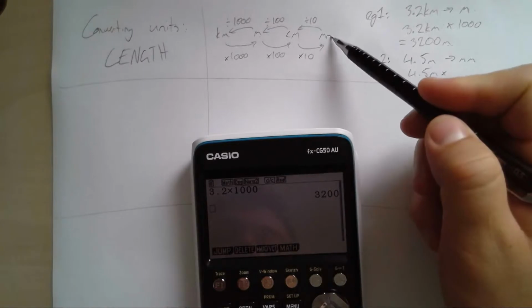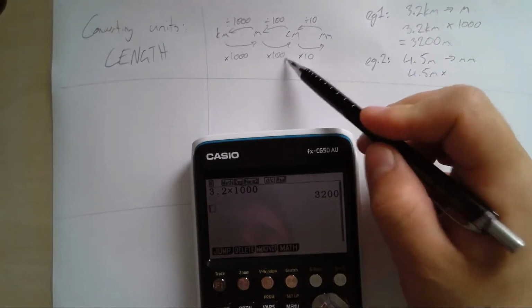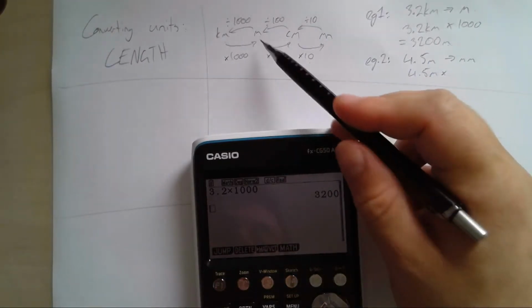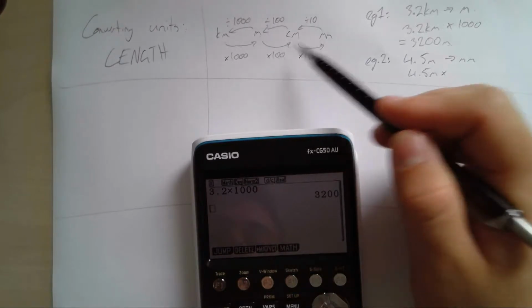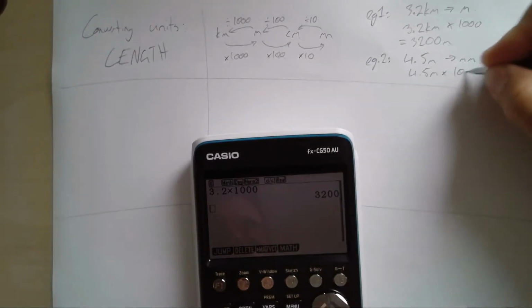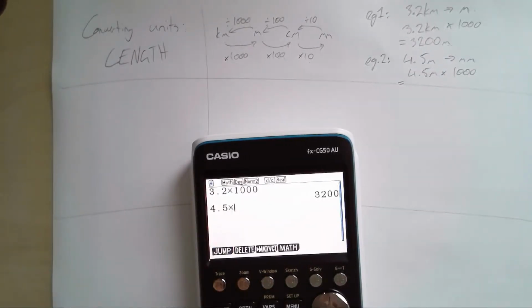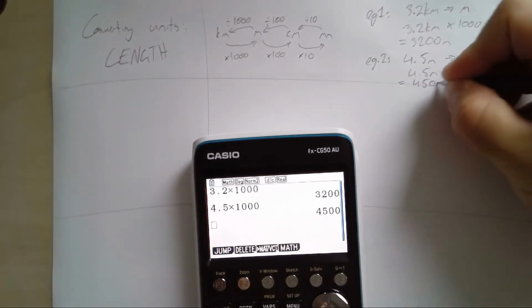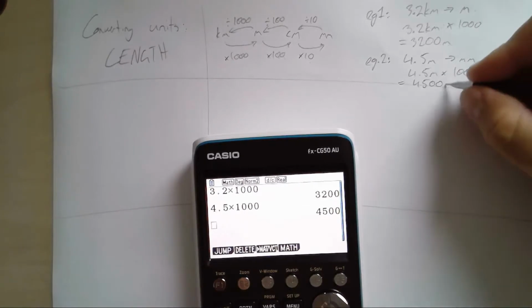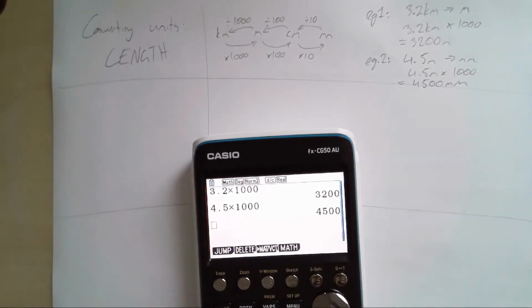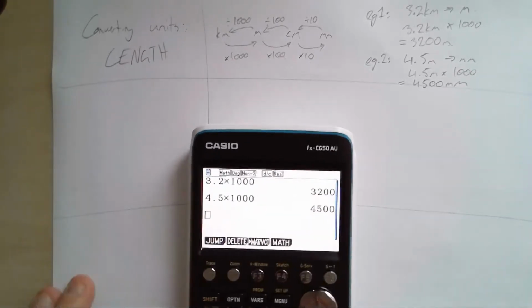I can actually jump straight there because the zeros actually stack together. I just need to count how many zeros it's going to take me. 1, 2, 3. So I just times by 1,000. So do that. 4.5 times 1,000, 4,500. Okay, millimeters. So that's converting length.